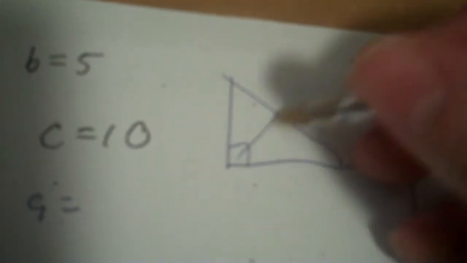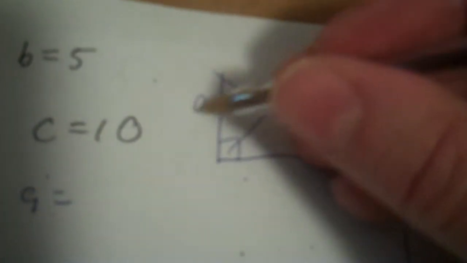Okay, next one. A equals 5, B equals 5, C equals 10. And we have to find A, obviously. So remember, this is C, that's the hypotenuse, and the legs are A and B. So A squared plus B squared equals C squared. So A, I don't know A, so that stays A to the second. B, we know is 5, 5 to the second. And then C, we know is 10, 10 to the second.